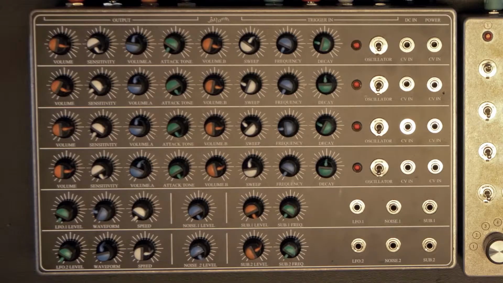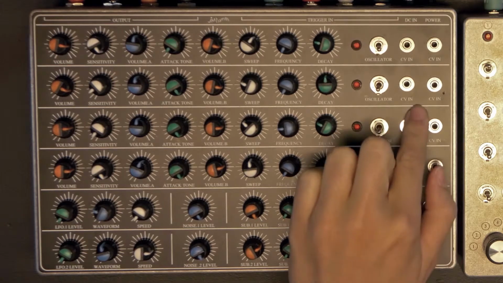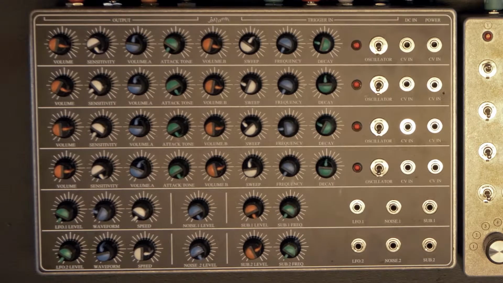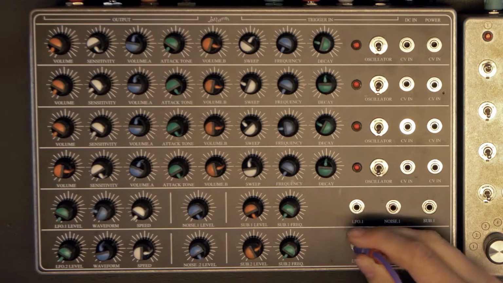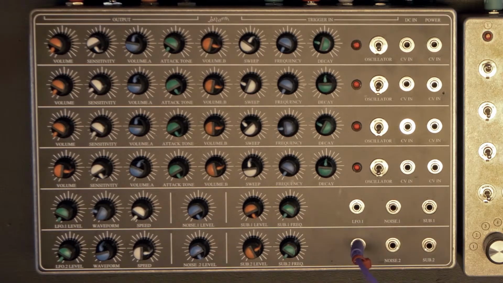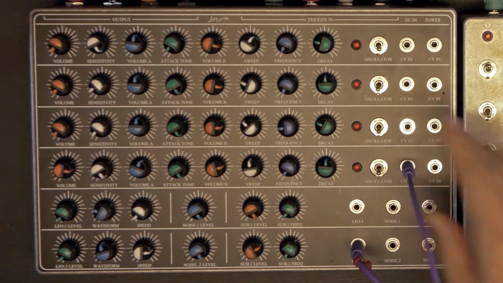You'll notice at the bottom of the JMT synth we have LFOs, noise, and sub. And to the right, outputs for these particular parameters. So from here, we can patch into the voices individually to modulate and affect the sounds that we're getting. Let's use LFO2 into CV1.